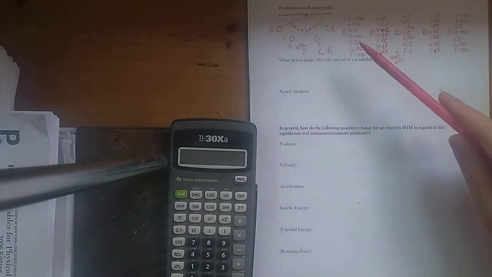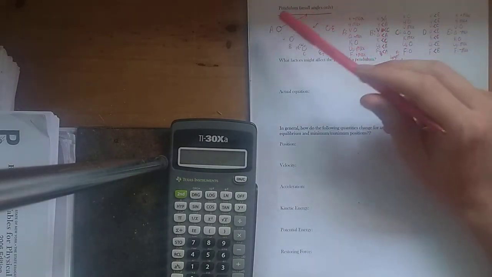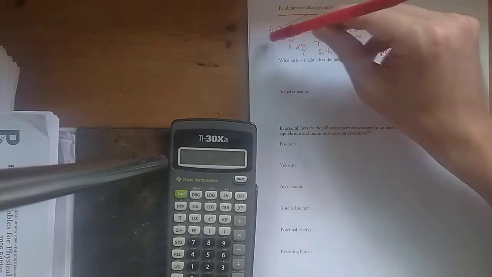Okay? So we see how a pendulum works, how these quantities change as you go from one position to the next. The acceleration increases as you go out with farther displacement, and the kinetic energy increases as you go toward the middle. Gravitational potential energy increases as you go up. The velocity increases as you go toward the middle. The restoring force increases as you become more displaced, and so on and so forth.